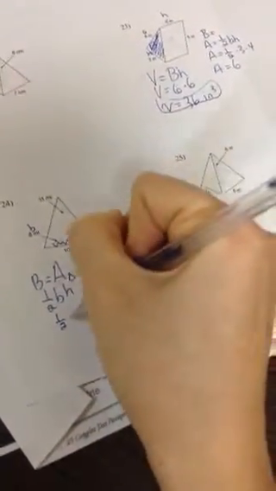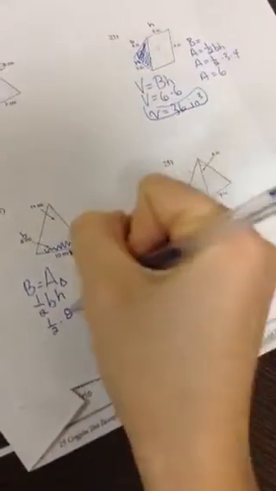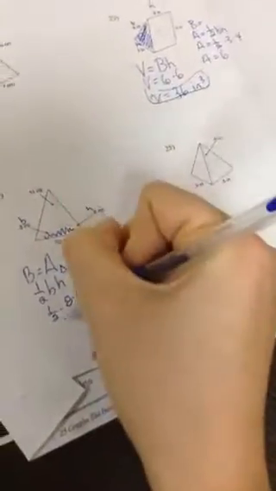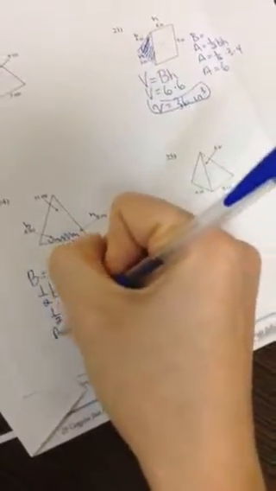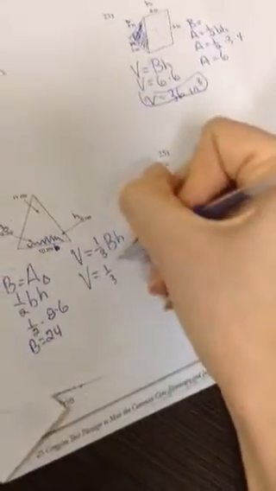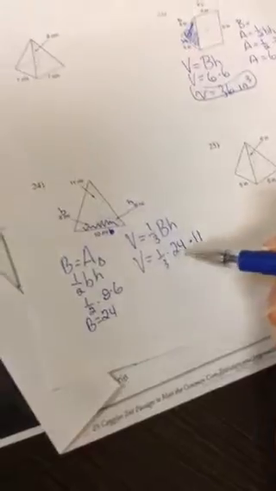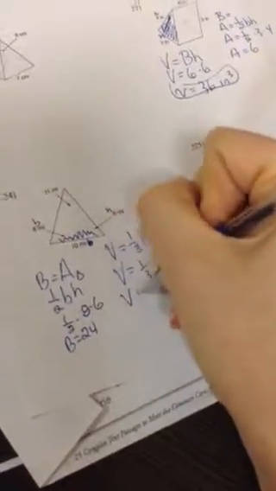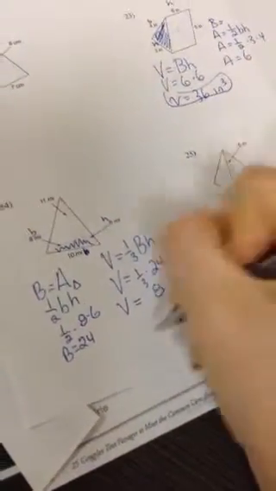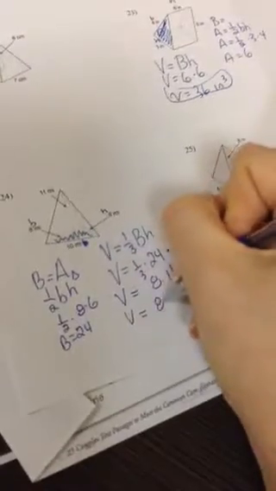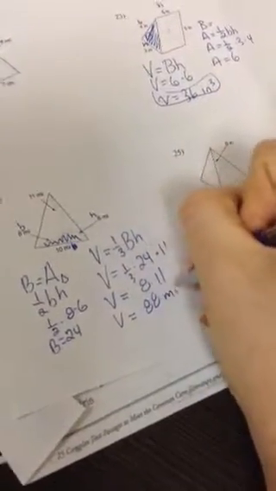Sorry, 10 wouldn't be the base, it has to be straight across, it would be 8. So 1/2 times 8 times 6. Half of 8 is 4, 4 times 6 is 24, so capital B would be 24 times your height, which is 11. 1/3 of 24 would be 8, so volume equals 8 times 11, volume equals 88 miles cubed.